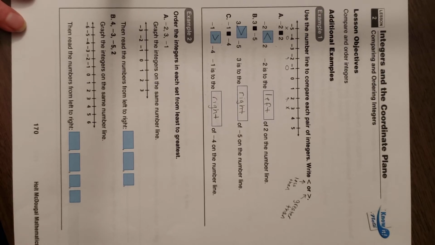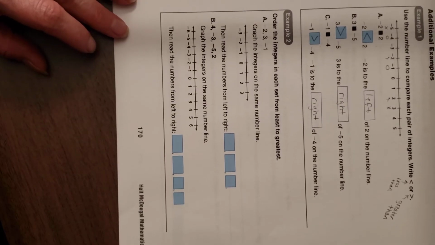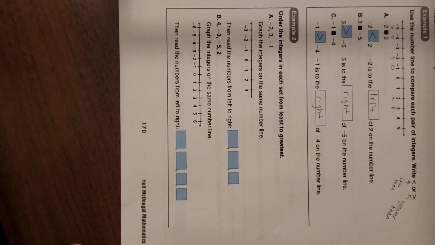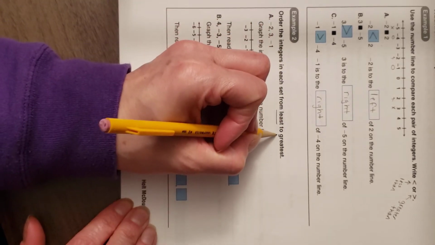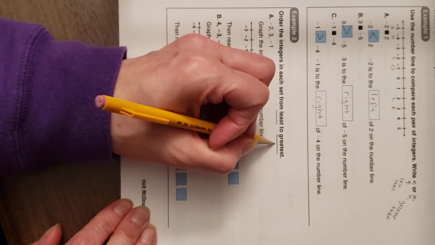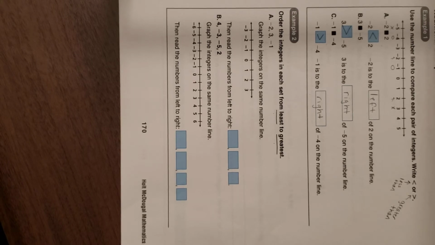All right, moving on. Let's look at the next example. Order the integers in the set from least to greatest. So notice that's what it says. Least to greatest. Smallest to biggest. Pay careful attention. You can't just jump into a problem and assume you know what you're doing. You've got to read carefully. You do exactly the right thing. All right, so the suggestion here is let's graph all the numbers on the same number line. If you need to do that, go for it.